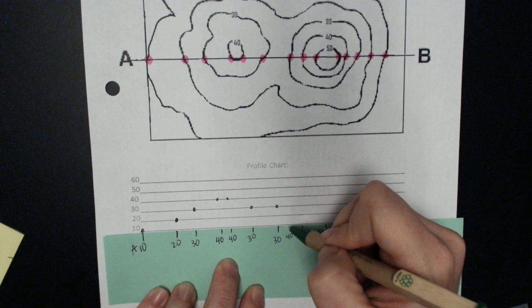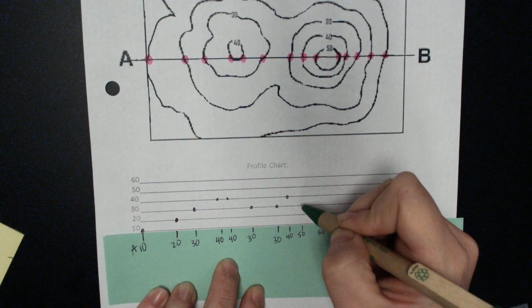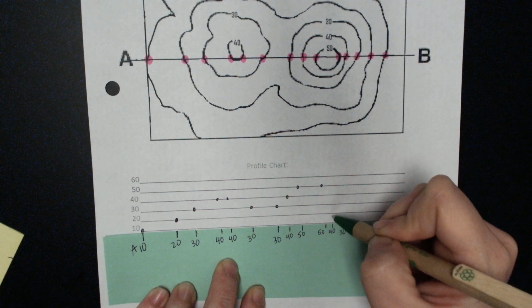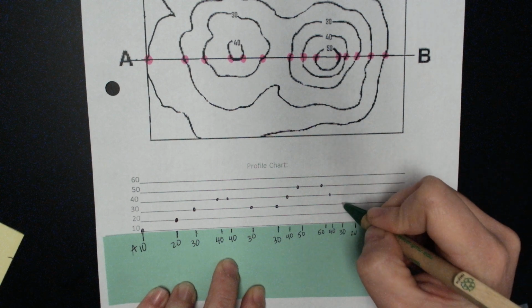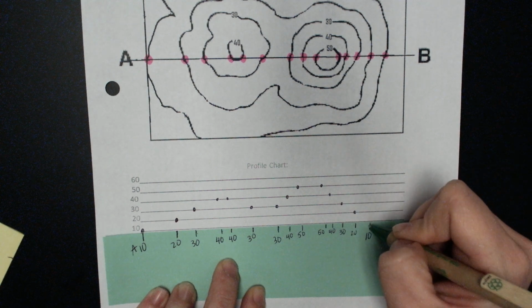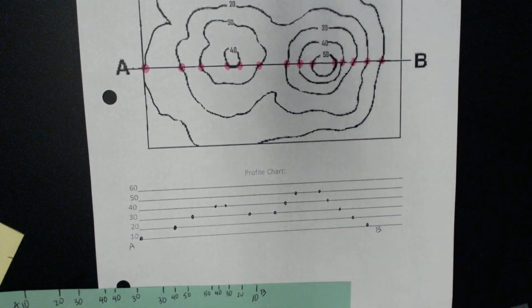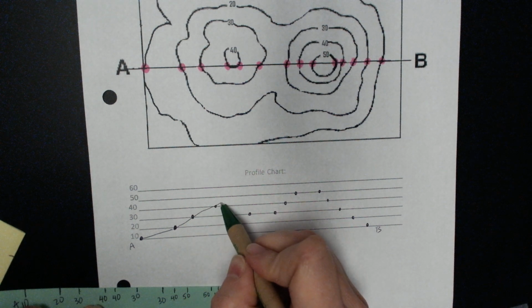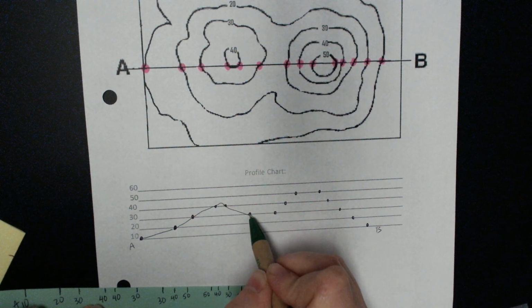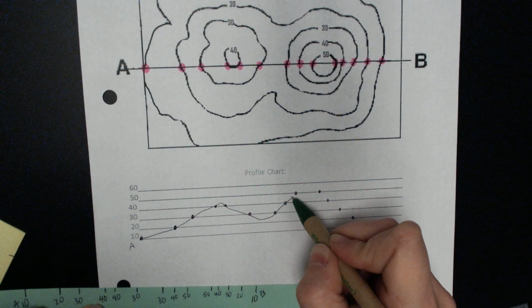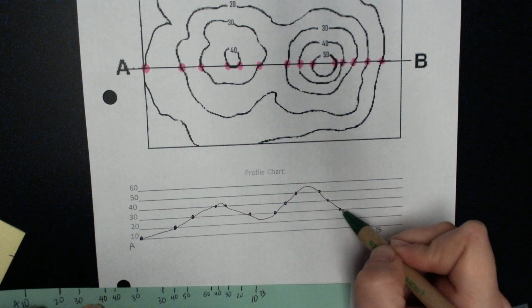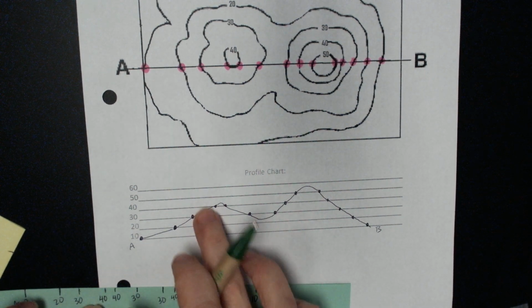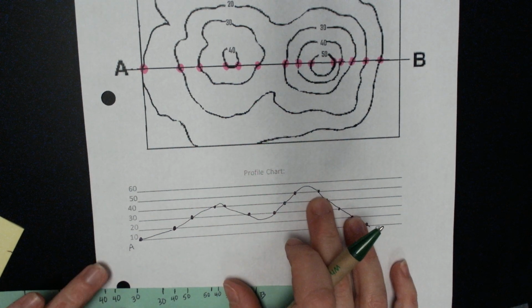30, 40, 50, 50, 40, 30, 20, and then 10. And so what you guys will do next is you'll connect these dots. Give it a nice rounded peak here, little dip, little peak, and then bring it straight down like that. So what I can see here is I've got two hills. I've got one smaller hill, I've got a higher hill.